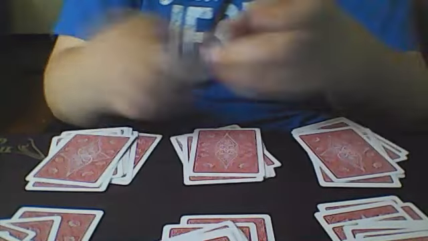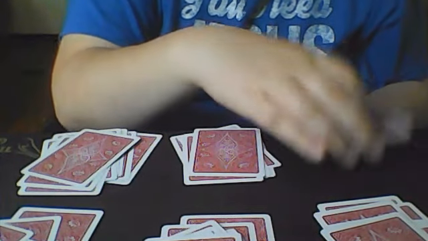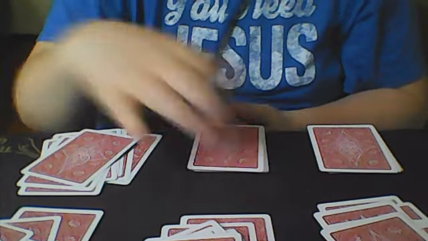Once you get through all of these piles, it's totally self-working. You're now going to have them put the piles one on top of each other and then put all of them on top of one. So now you have one big deck.